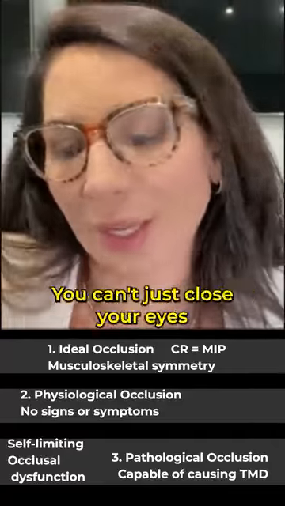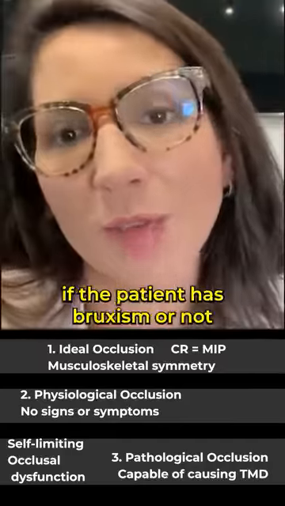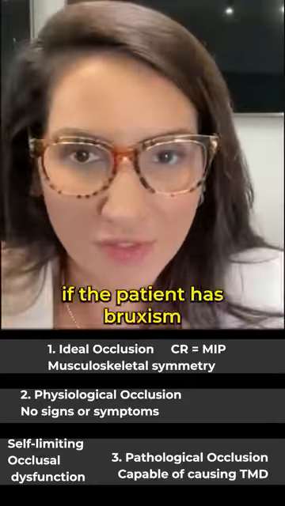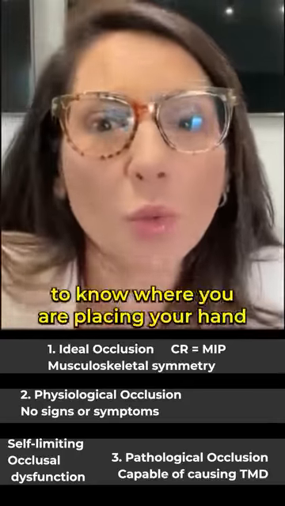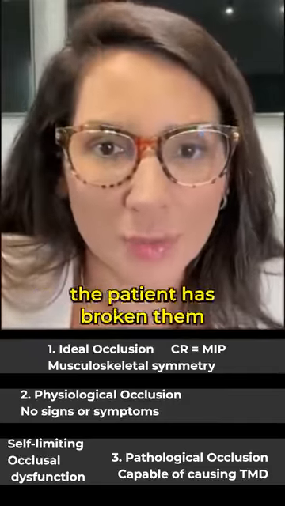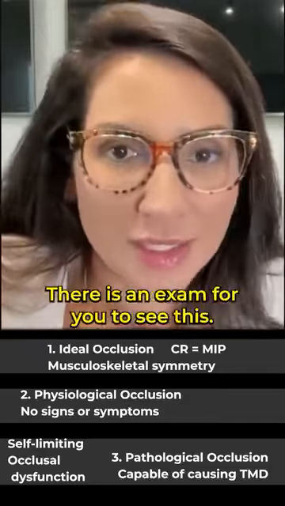You can't just close your eyes and say, I don't need to see if the patient has bruxism or not because I'm not going to treat it. No, quite the opposite. You need to see if the patient has bruxism or not to know where you are placing your hand and with which mouth you are placing your hand. Why? One thing is knowing that the patient has bruxism, and I will teach you here. There is an exam for you to see this.